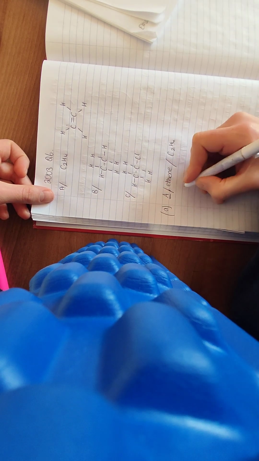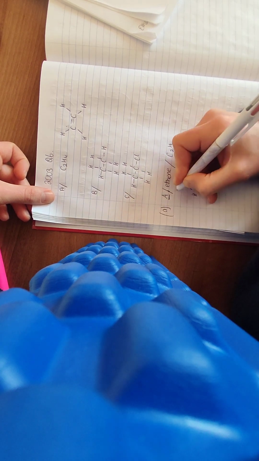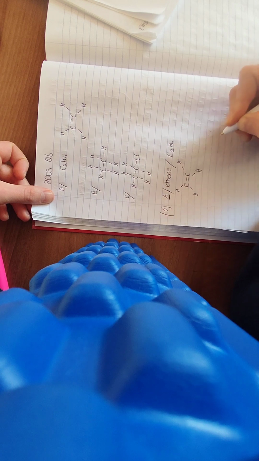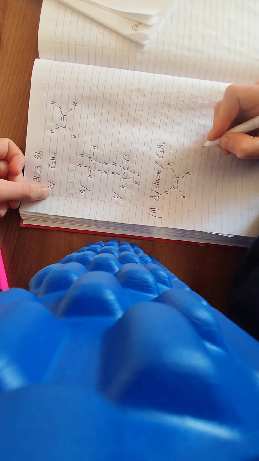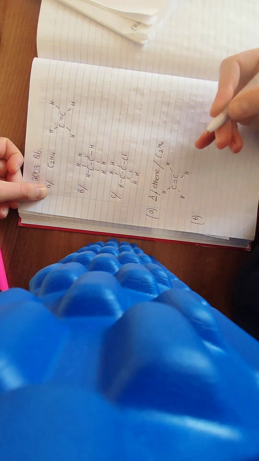Draw the structure of the molecule of this compound. I'll just draw it again, keeping everything in the right position. There we go. Classify the conversions X, Y, and Z as addition, substitution, and elimination. Now take your time in these.